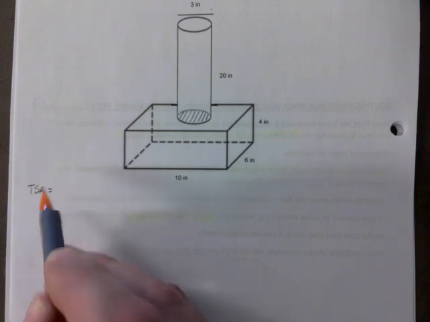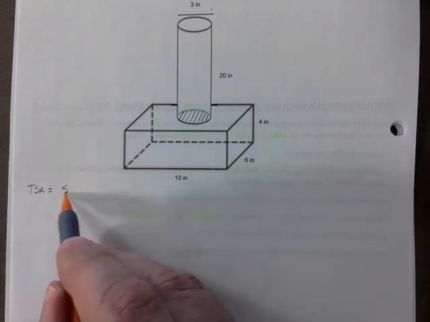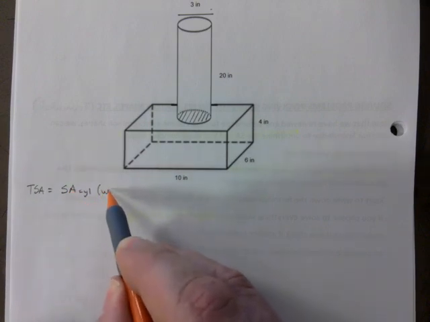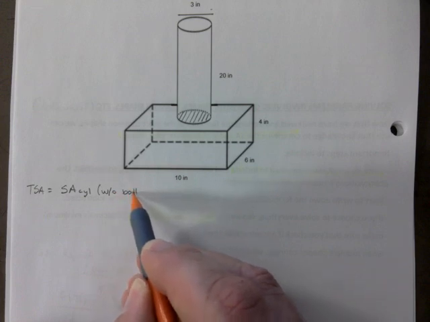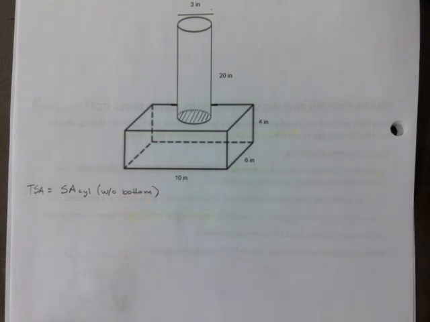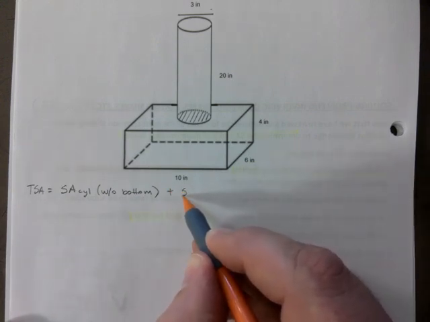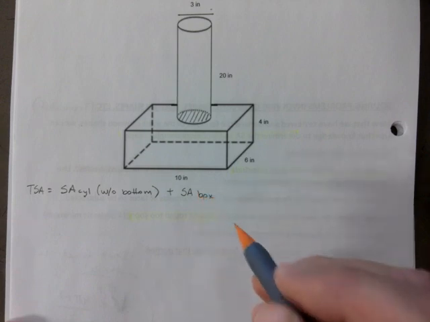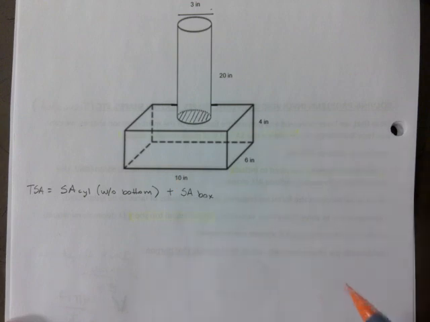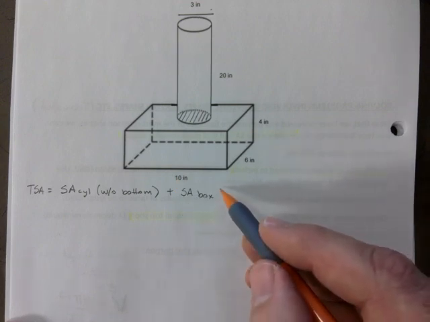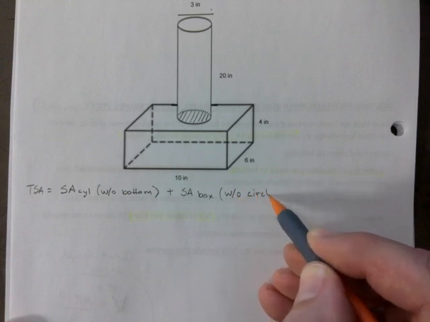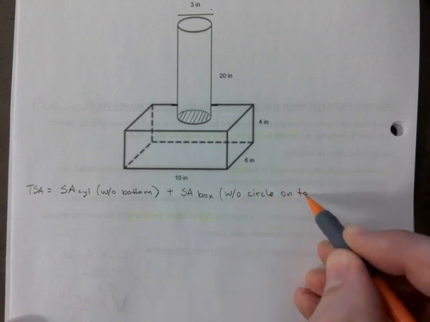Total surface area is going to be the surface area of the cylinder without bottom. I first write out what I'm planning on doing. Plus the surface area of the box, by that I mean the rectangular prism, without circle on top.